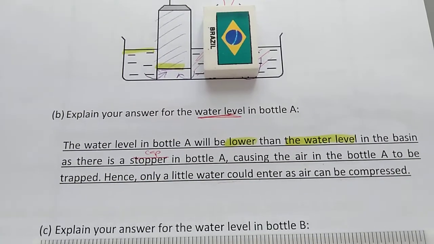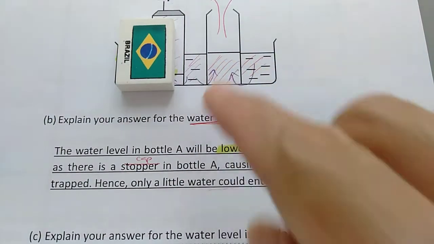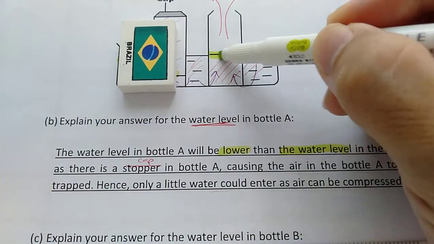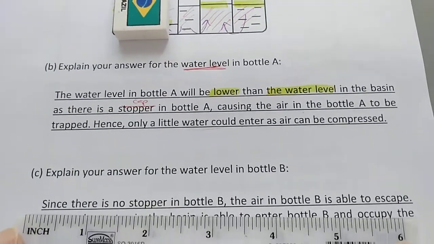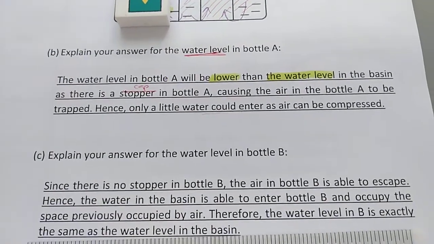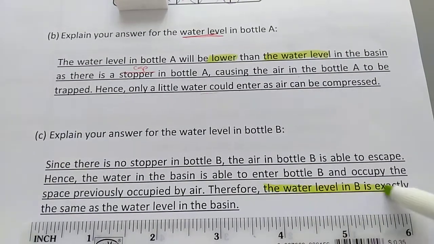Next one. Explain your answer for the water level in B. So what is the water level now? Notice the water level inside and outside. How do you describe the water level? Very good. They are the same water level. Alright. So you see, the water level is exactly the same.